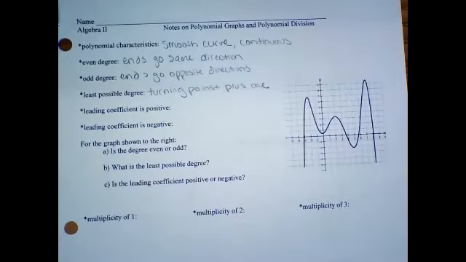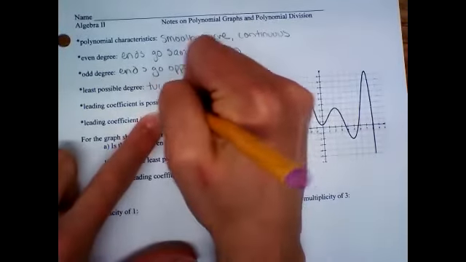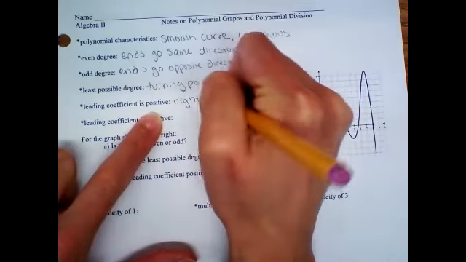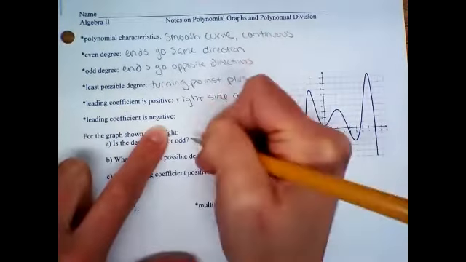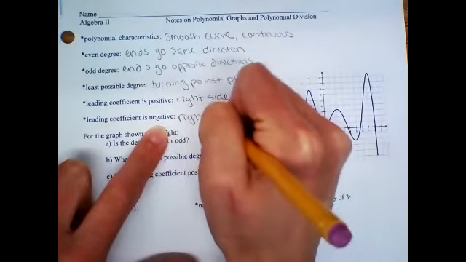If your leading coefficient, and that's your coefficient that's with that degree term, if it's written jumbled up, it might not always be the first term, but it's whatever's with that highest power. If your leading coefficient is positive, the right side goes up. And if your leading coefficient is negative, your right side goes down.